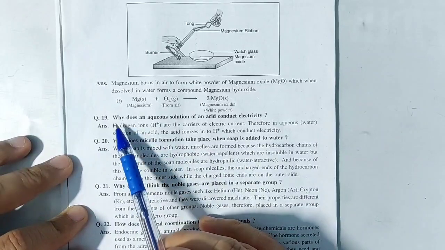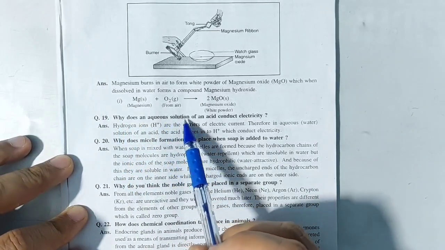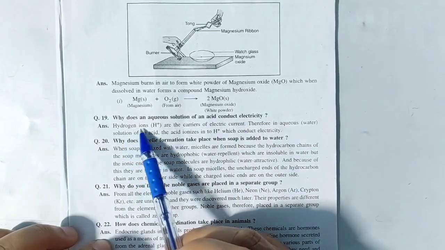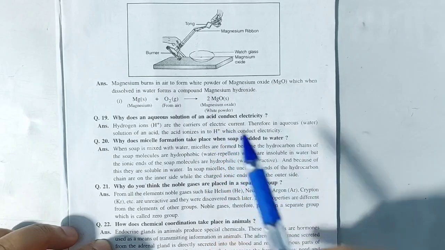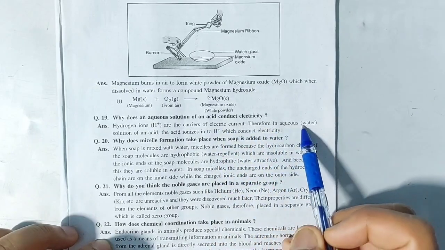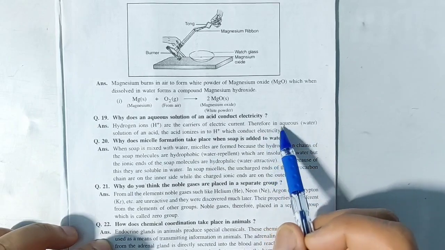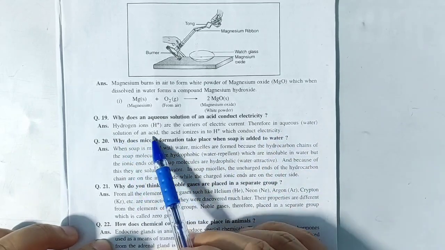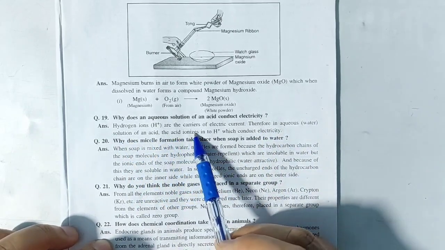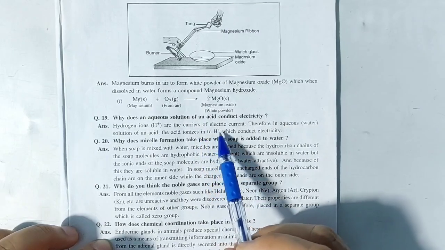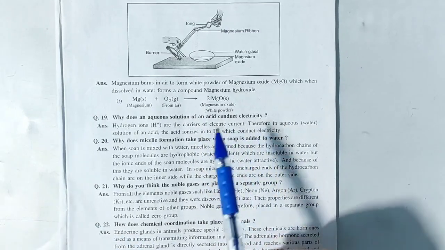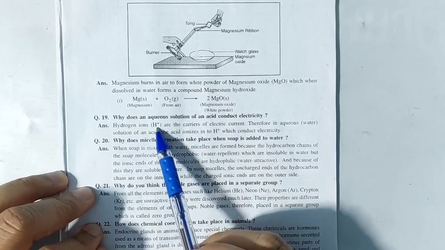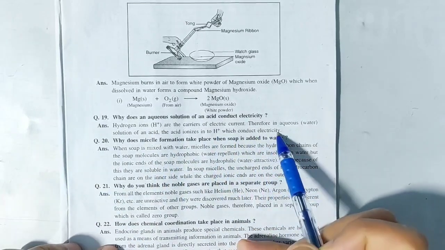Our next question is, why does an aqueous solution of an acid conduct electricity? Hydrogen ions are the carriers of electric current. Therefore, in aqueous solution, yes students, what is aqueous solution? Aqueous solution is a solution prepared in water. Therefore, in an aqueous solution of an acid, the acid ionizes into H positive, which conducts electricity. So when acid is dissolved in water, it produces H positive ions which conduct electricity.